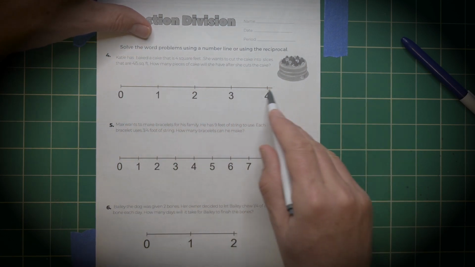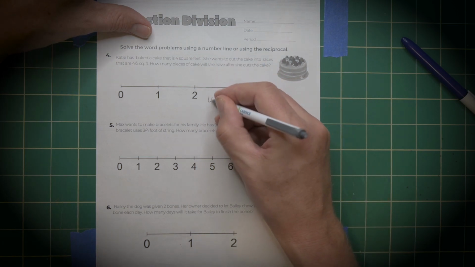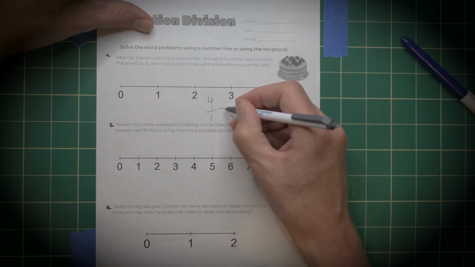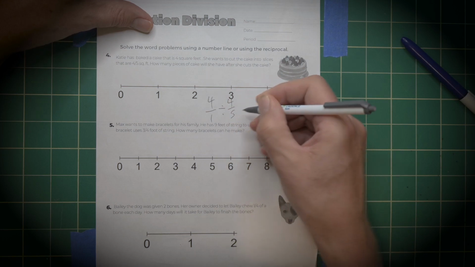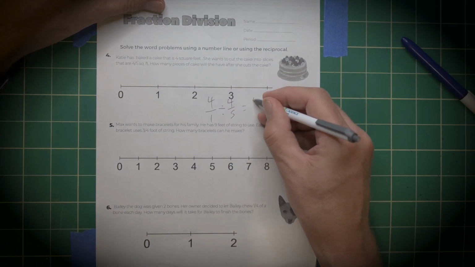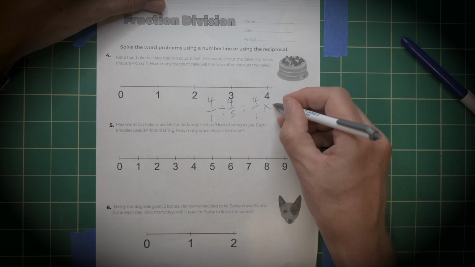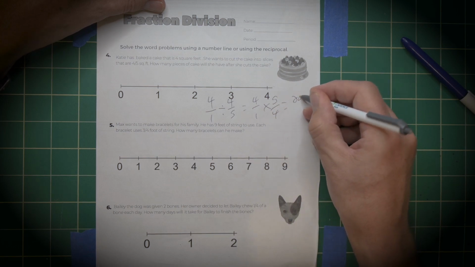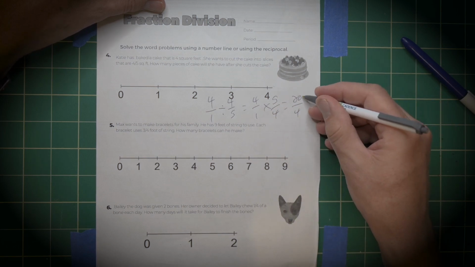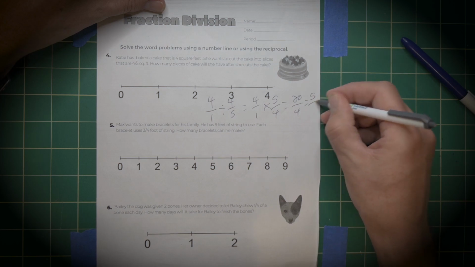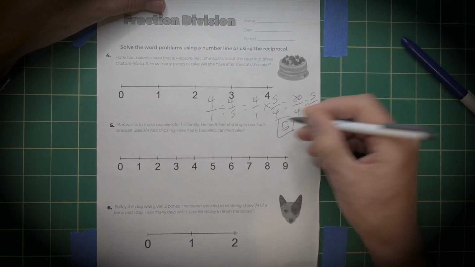I'm not going to count it up on this because you guys have seen this already, but here's how you set up the problem. 4 over 1, how many times does 4 over 5 go into it? It's going to be the same as multiplying by the reciprocal. 4 over 1 times 5 over 4 should give you 20 over 4. And then divide the top by 4, bottom by 4, should be 5 over 1, 5.